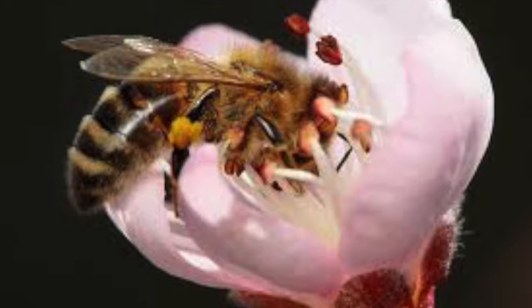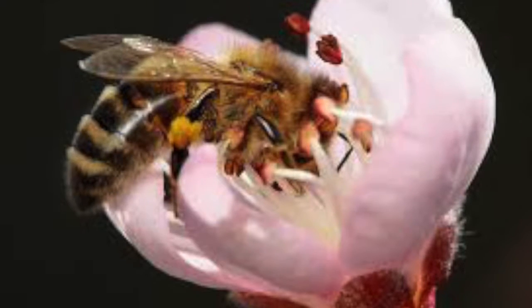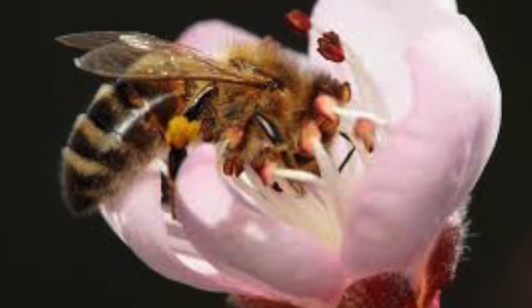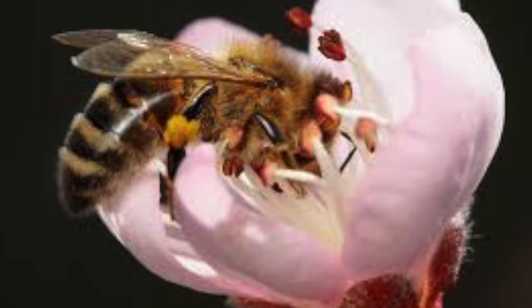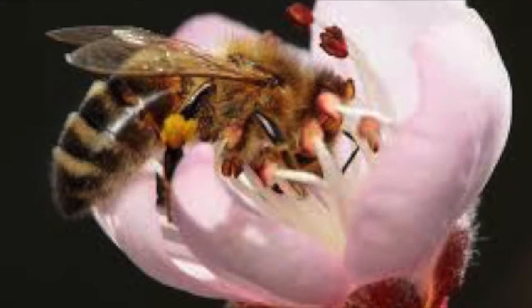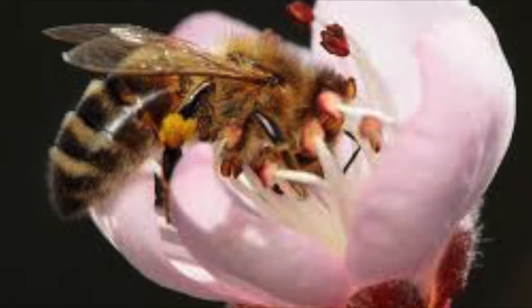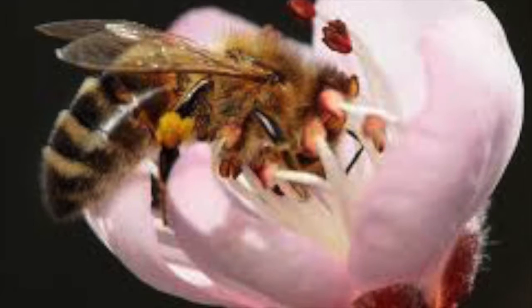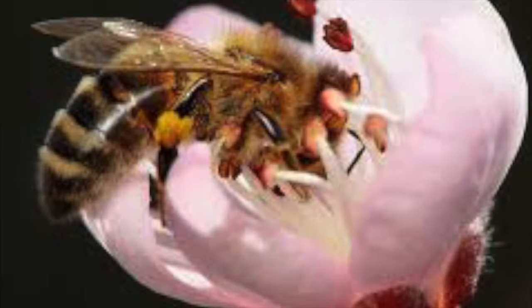Just how important are bees? Most of us have a general idea that they must do something, but you may not realize just how vital they are to the environment. Bees are not only responsible for making honey and wax, but they also play a vital role in the pollination of flowers and plants, including many of the fruits and vegetables consumed throughout the world.